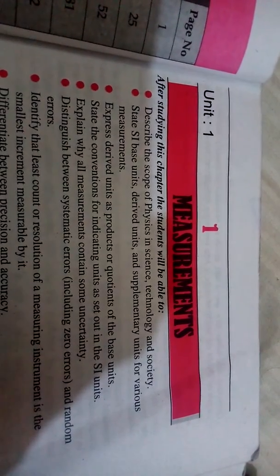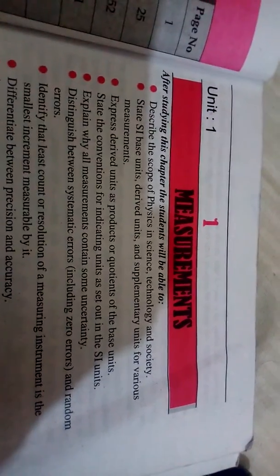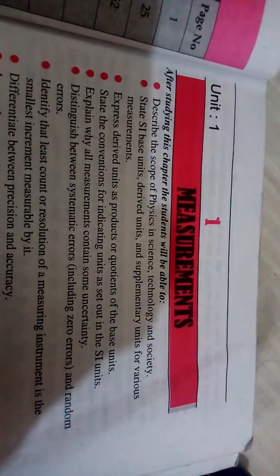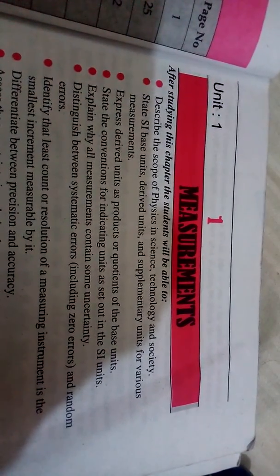State SI base units, derived units, and supplementary units for various measurements. Express derived units as products and quotients of base units. State conventions of indicating units as set out in SI. So basically, these are the SLOs which, after this lesson, we will be able to explain. Let's start with the starting paragraph.